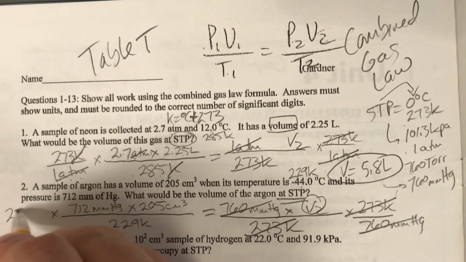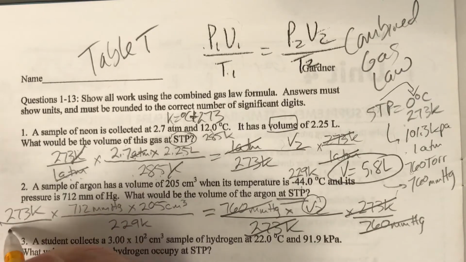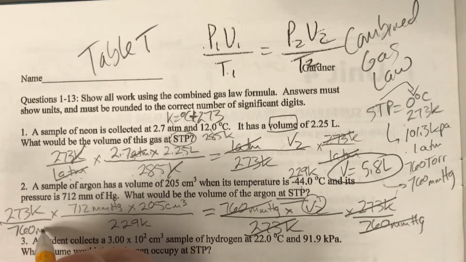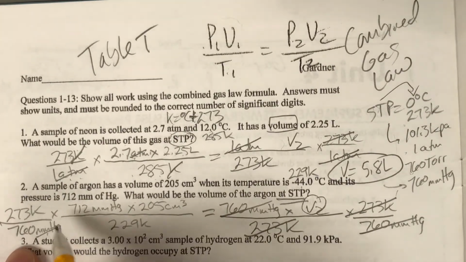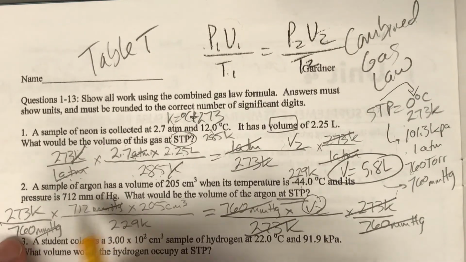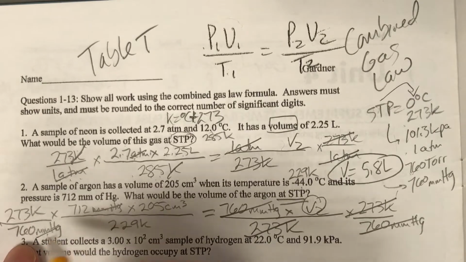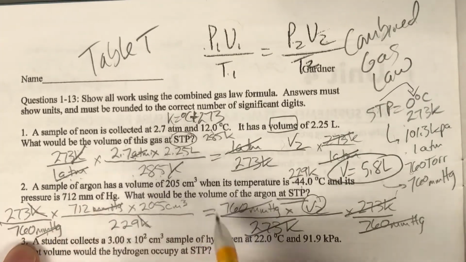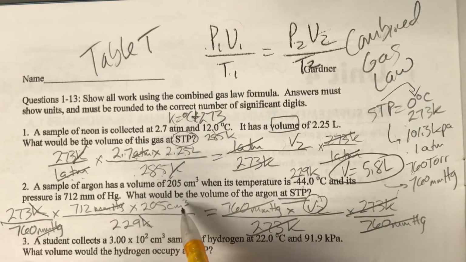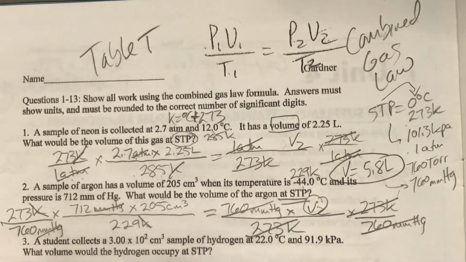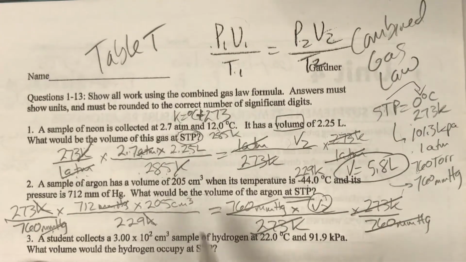So 273 K on the top, 760 millimeters of Hg on the bottom. Notice I'm going to have millimeters of Hg, I can cancel millimeters of Hg. Now I don't cancel out any numbers, just the units. Cancel out my K, cancel out my K. I'm going to be left with centimeters cubed, which is a volume unit, and of course what we want to solve for. So again, this is where the calculation comes into play.